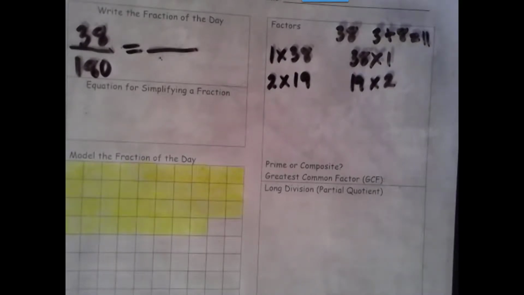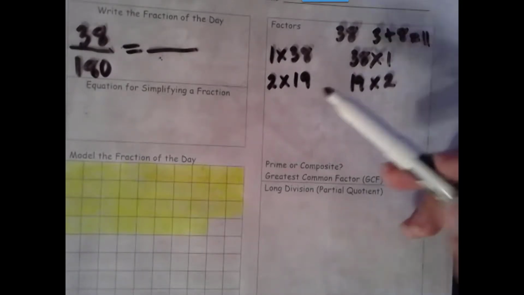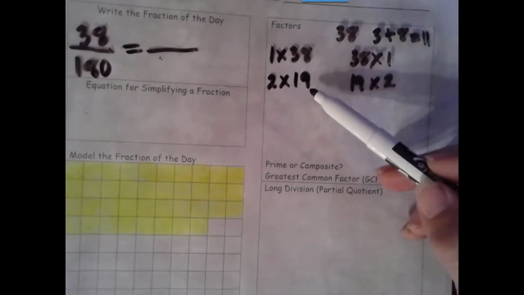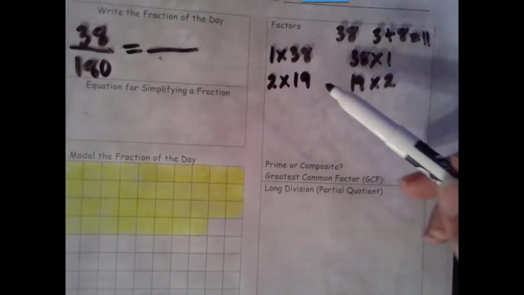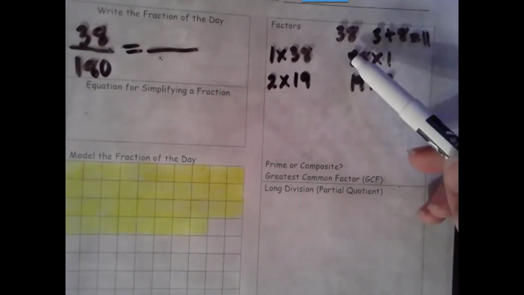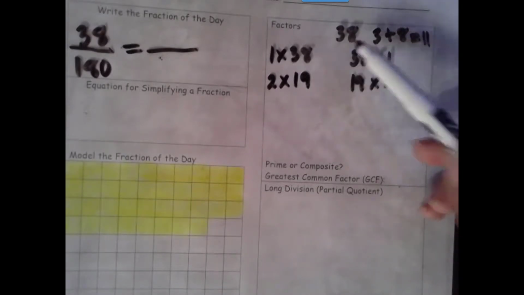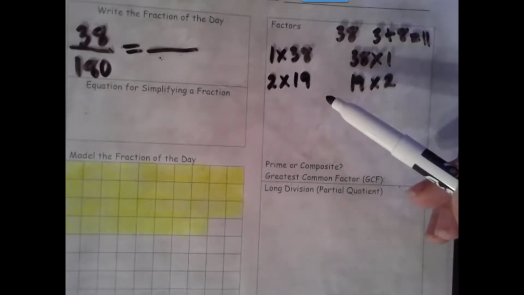We try 4. One rule for 4 is that you check the second factor with 2. If it's even, 4 is a factor. If it's odd, 4 is not. It is odd, so 4 is not a factor. And also, 4 times 9 is 36, and then 40. 38 would not be in that list of multiples of 4.